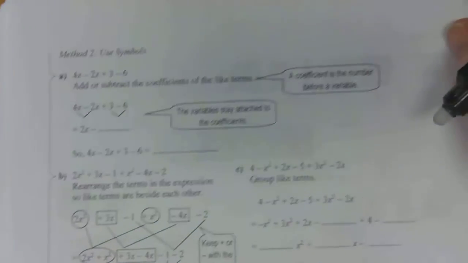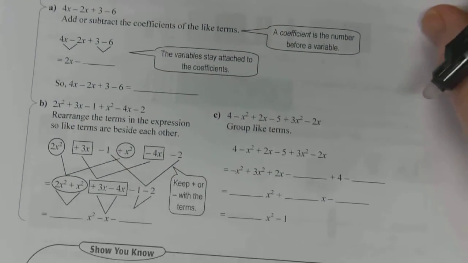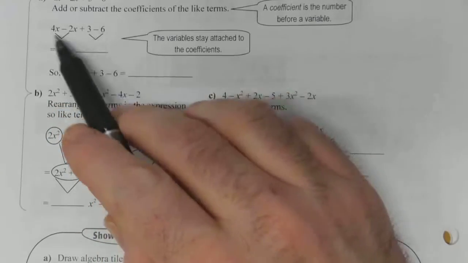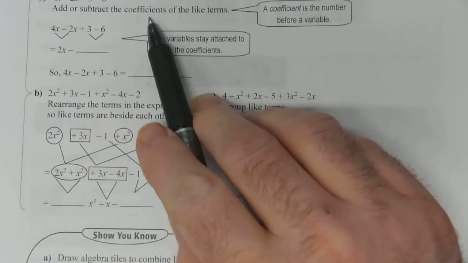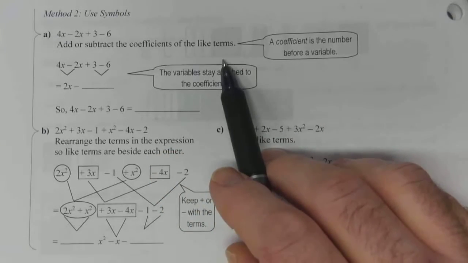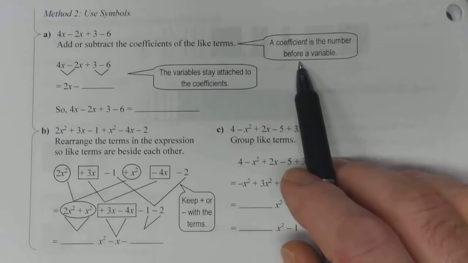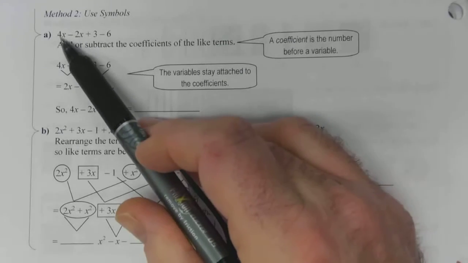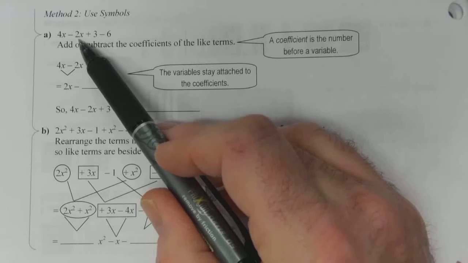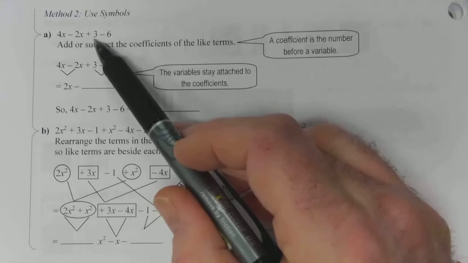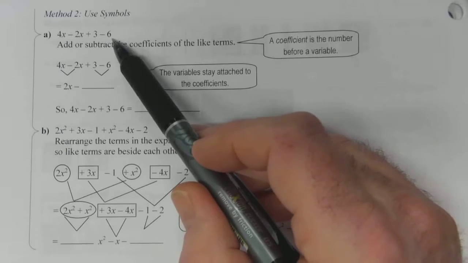Now, method 2, using symbols. You don't necessarily have to draw it. Here's an example, 4x minus 2x plus 3 minus 6. You can add or subtract the coefficients of the like terms. So again, the coefficient is the number that sits before the variable. So in this case, we've got 2 terms here that are like terms because they have an x with a 1 coefficient, and 2 terms here that are like terms because they're constants.